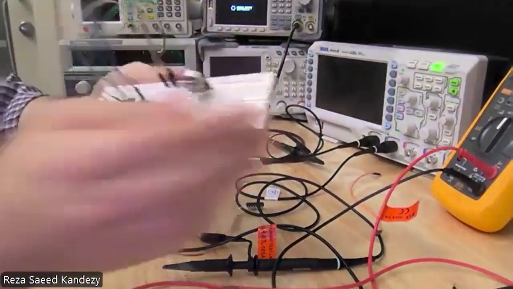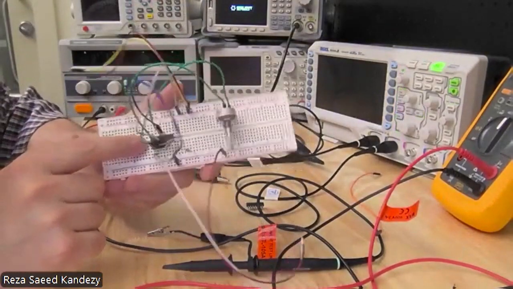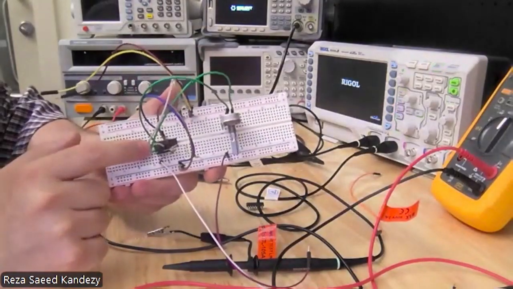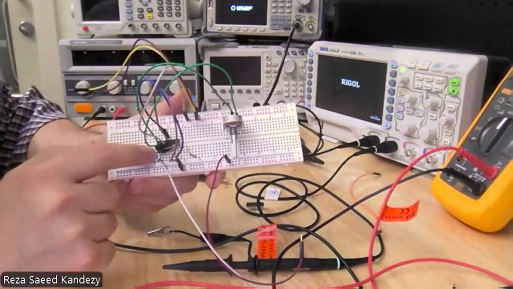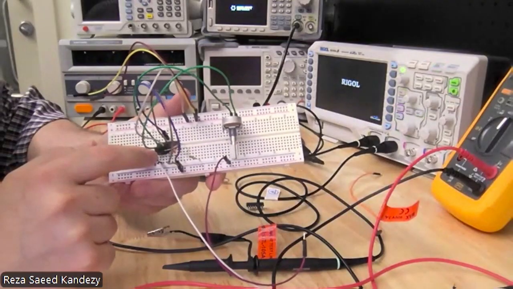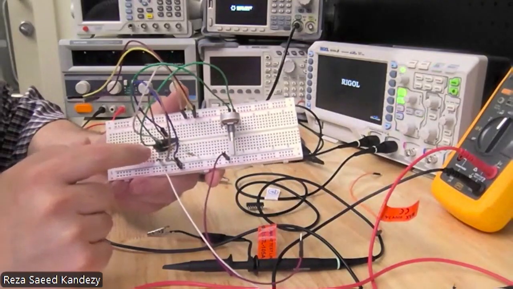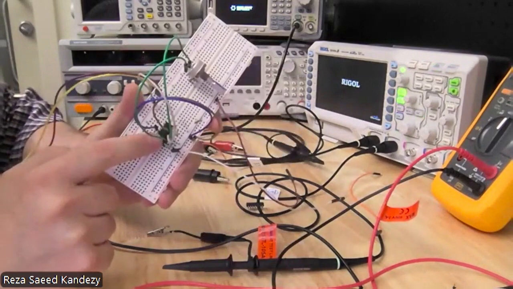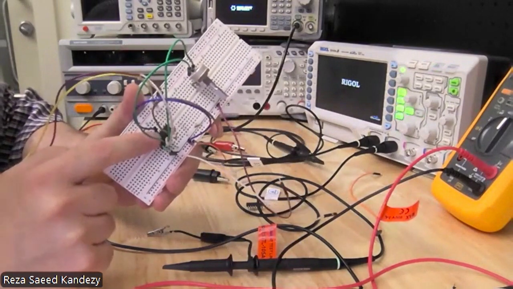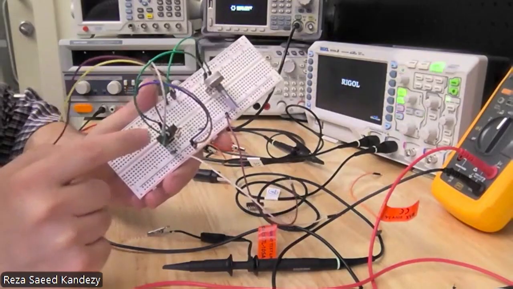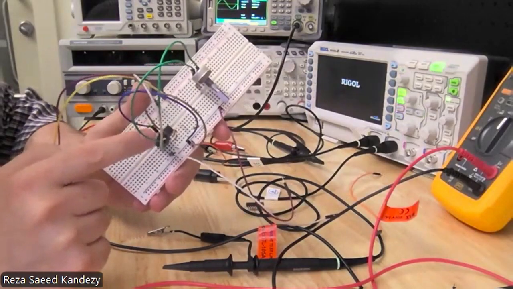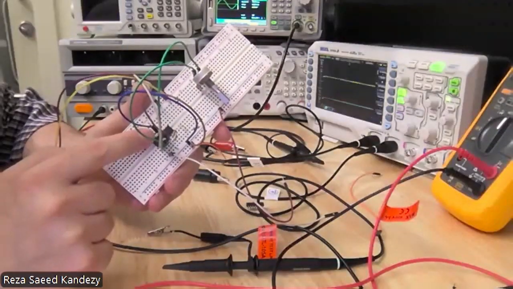I already built up my circuit, so I have the LM324 here. This is my output, which I'm gonna measure. The second one is my inverting port, and the third one is my non-inverting. I connected the VCC to pin 4 and ground to pin 11.